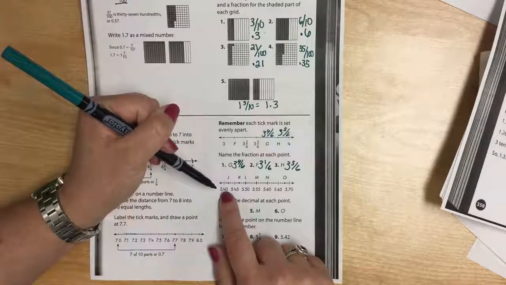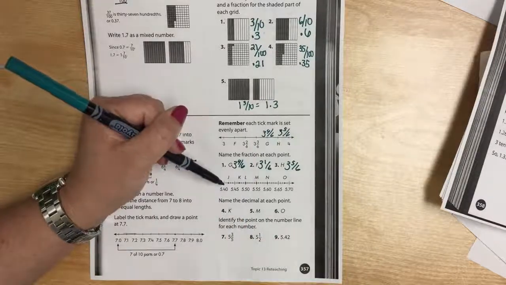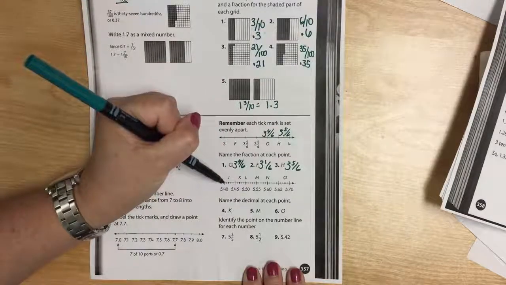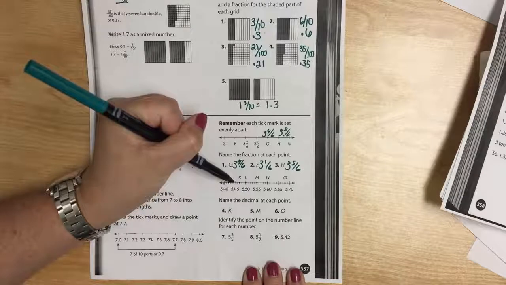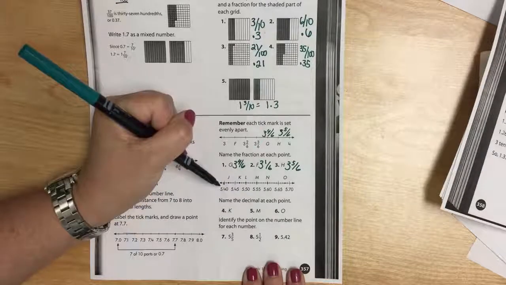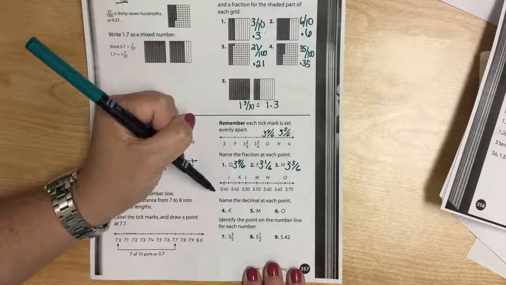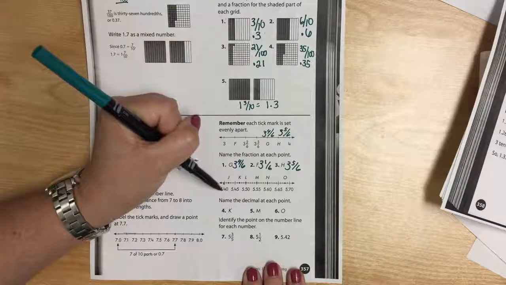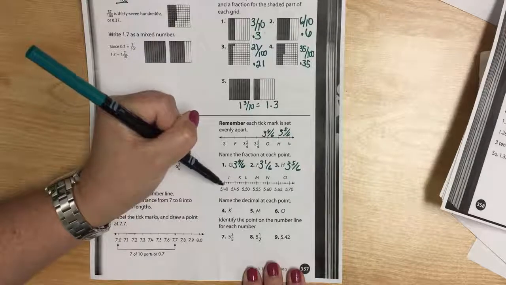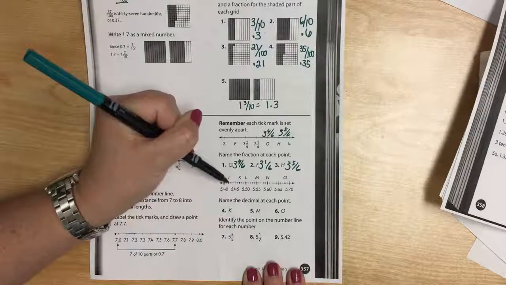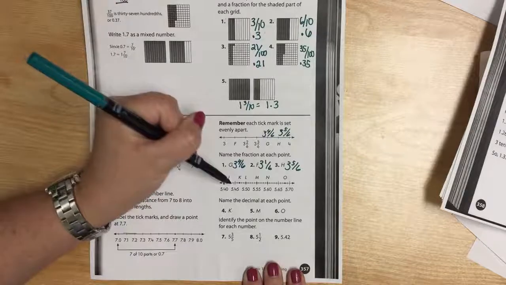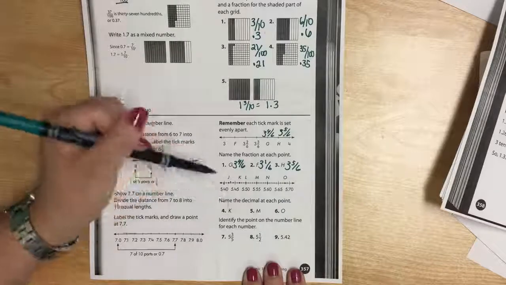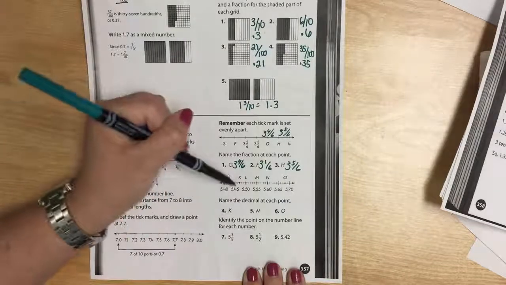Okay, now look, I've got decimals instead of fractions. Name the decimal at each point. Well, if this is 5.40 and this is 5.45, what do you think each little mark in here is representing? 0.01. So this is 5.40, this would be 5.41, 5.42, 5.43, 5.44, 5.45.